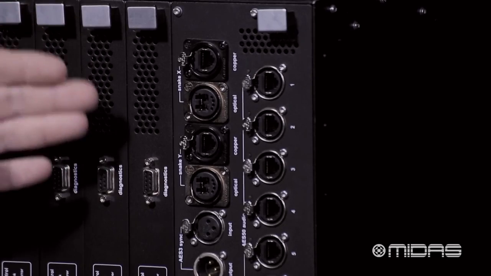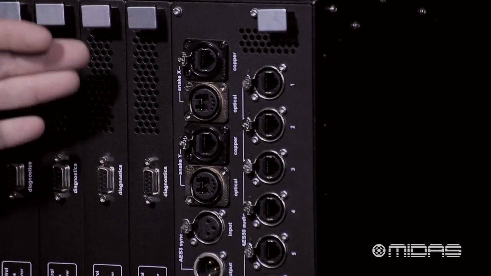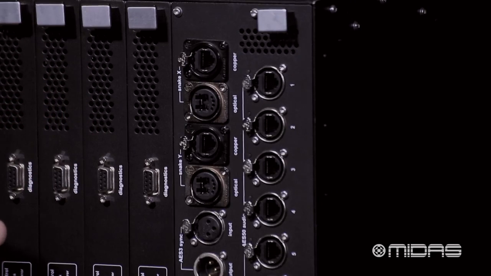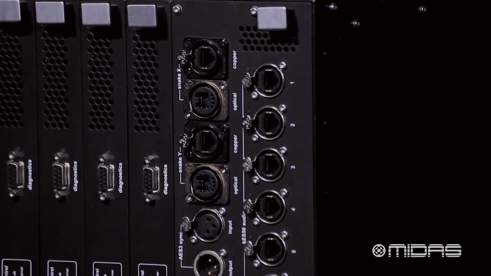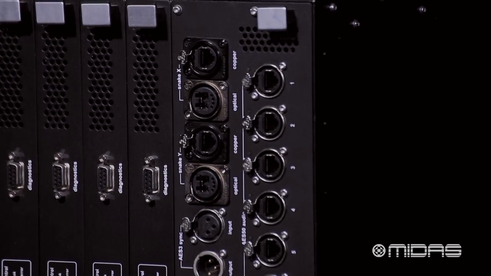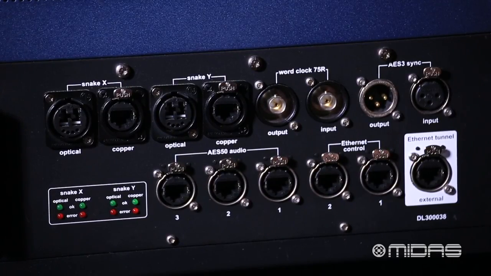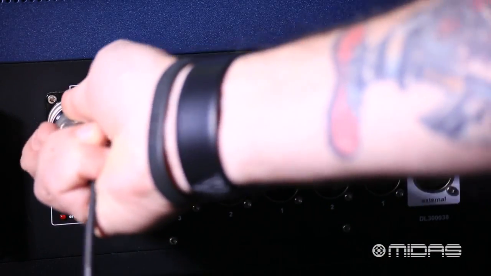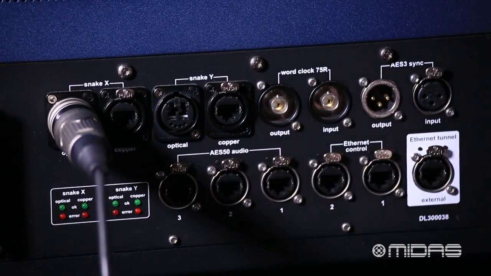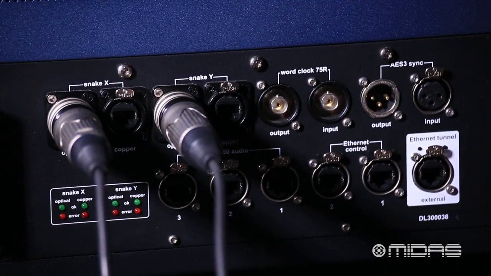Next, we have our X and Y snake connections. Both feature a copper connection for our Cat5e on a Neutrik Ethercon connector, or just the regular standard Cat5 cable. Below that, we have our optical connections, or fiber for multimode, on a Neutrik Opticon Duo connector. This is how you actually make the connections between the console surface and the Neutron DSP engine. Here you see I'm plugging in the optical cables into X and Y on the back of the control surface. You can go ahead and use the copper ports for the Cat5e or a combination of both.